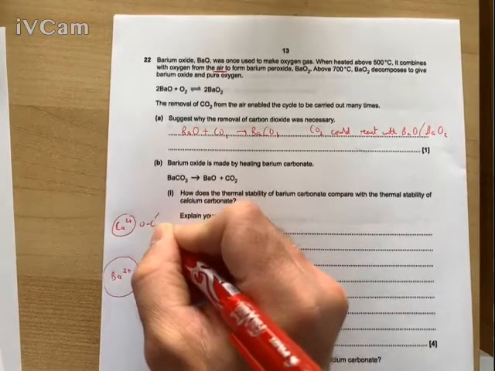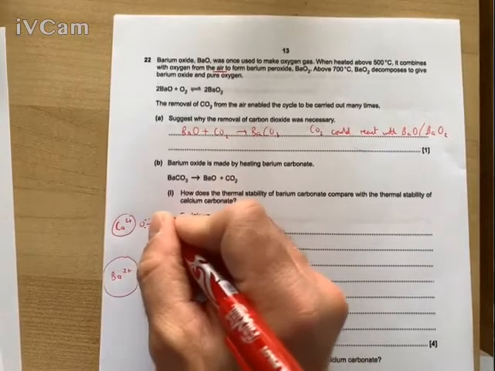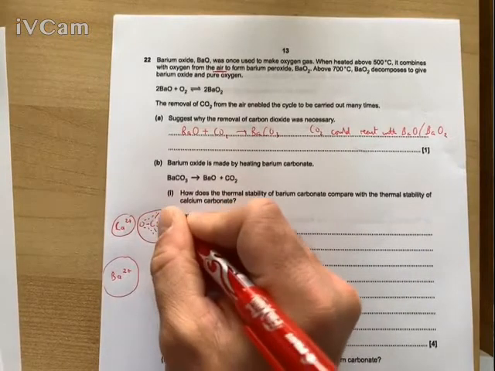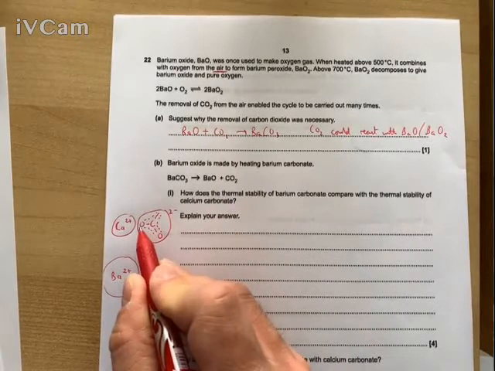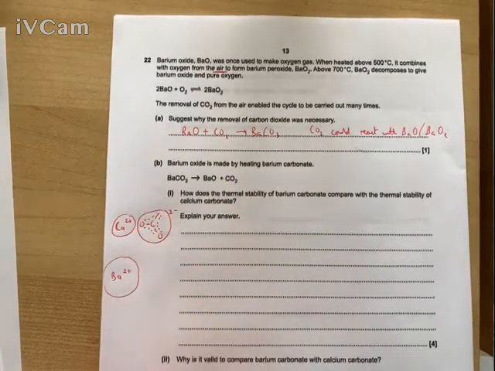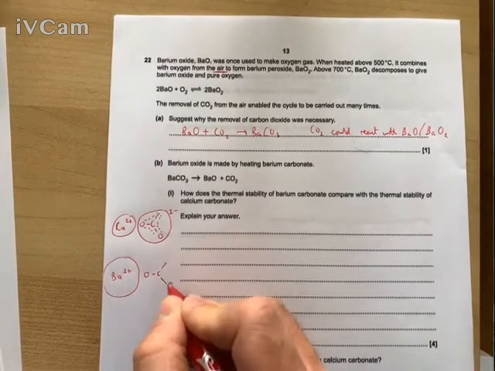Now, I'm going to draw one representation of the carbonate ion with these sort of delocalized bonds, but ultimately it's 2-. And one of these carbon to oxygen bonds we can draw as pointing towards the calcium ion. We can do exactly the same with the barium ion.